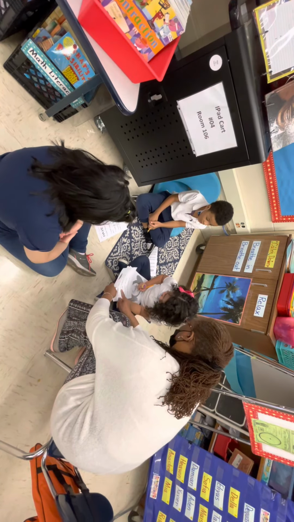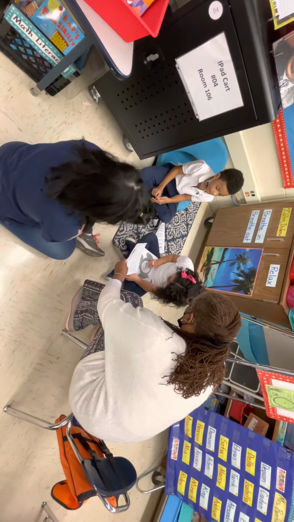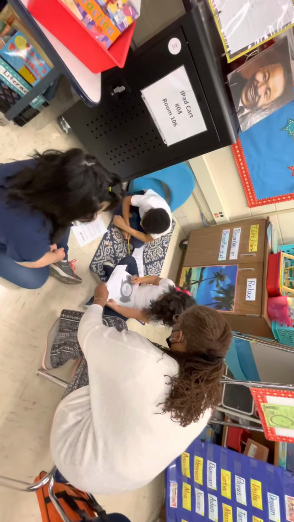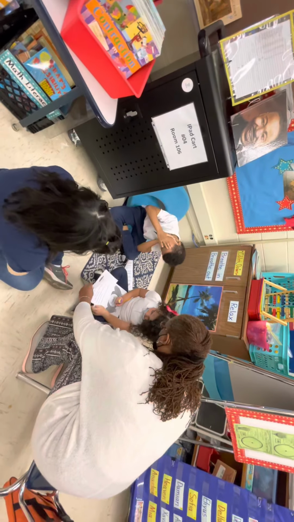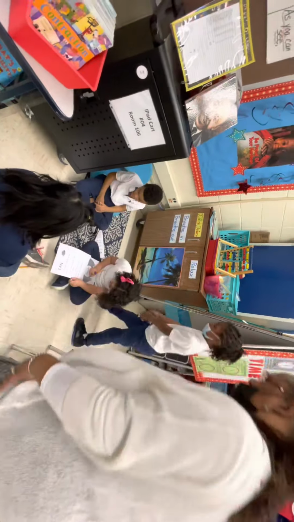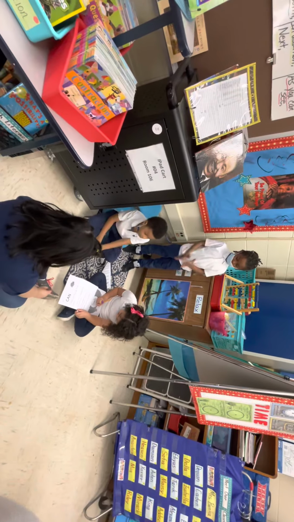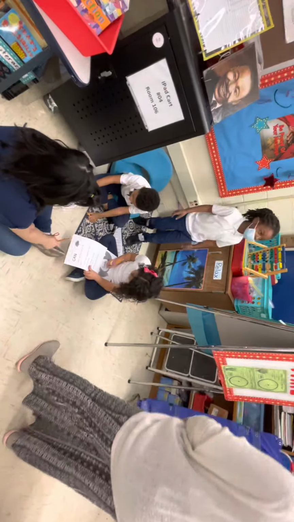Toads can swallow their food whole. Ezra, give her some points on your paper too. Toads have short legs. Make sure you guys give her some information so she'll have something to score.